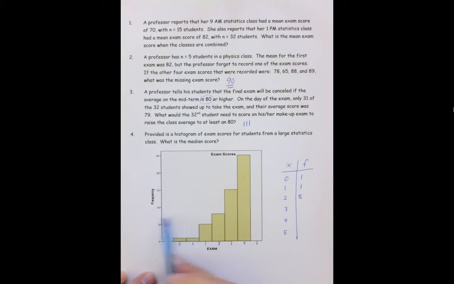And it looks like 8 students scored a 3. And it looks like 15 students scored a 4. And 25 students scored a 5. Now I can't imagine that being an AP test because those things are hard, and I don't think you'd have that many 4s and 5s.